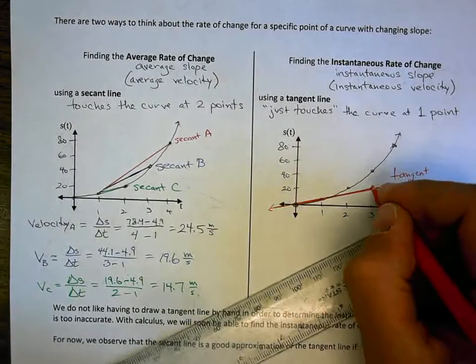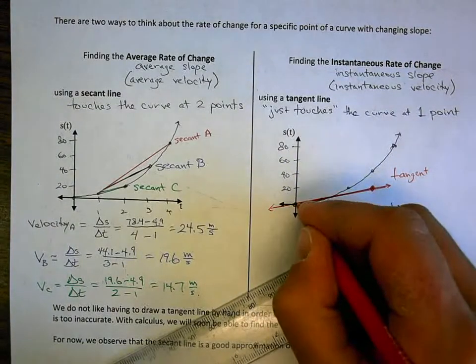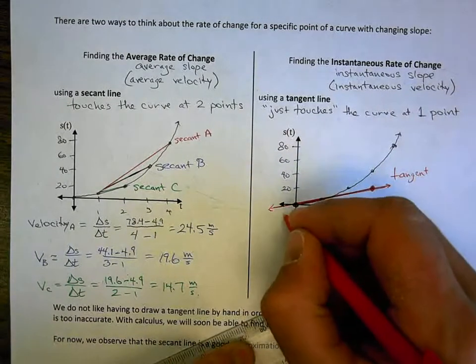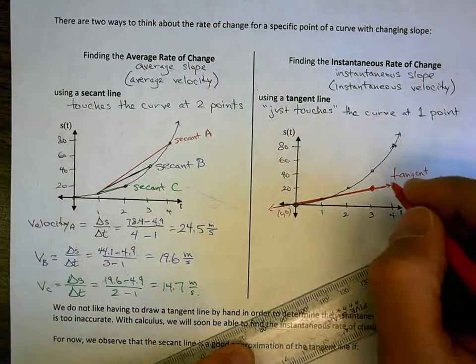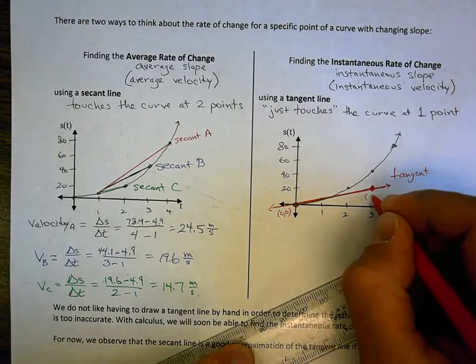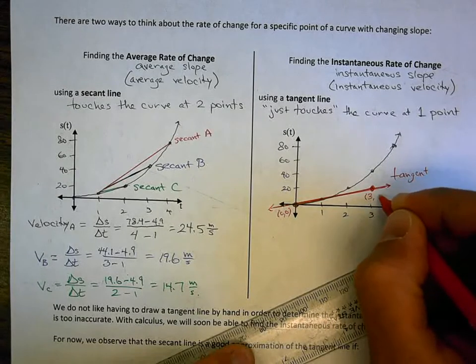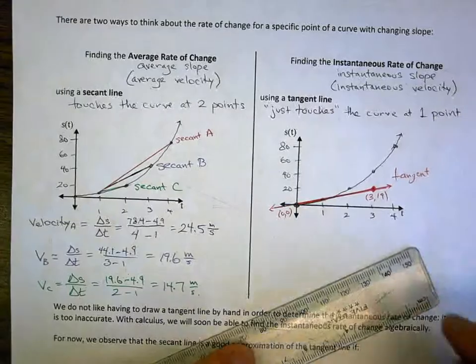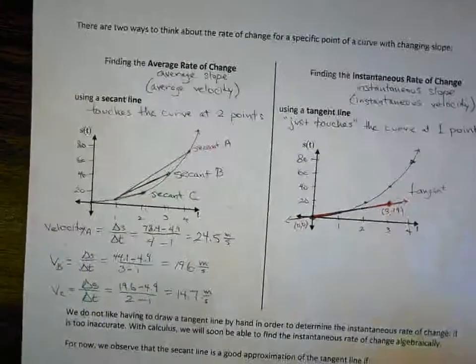Now, you choose 2 points on the tangent line. Try to read them off of your graph. For convenience, I have 0, 0. Doesn't always work out like that. And here, this is what, 3, 19 maybe? I don't know, something like that. If you do your best to read it, it would have been better with graphing paper.